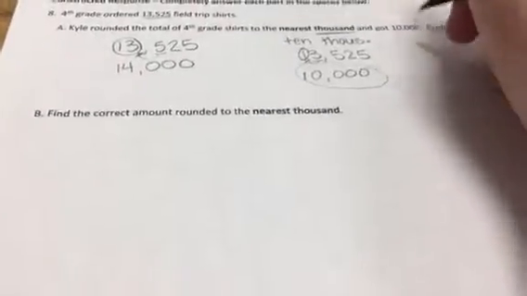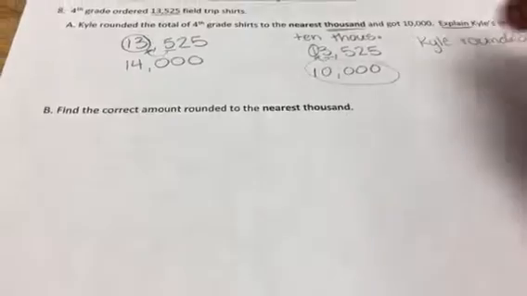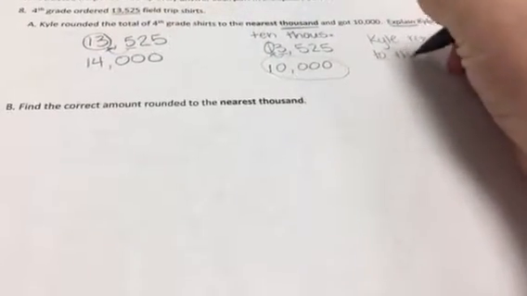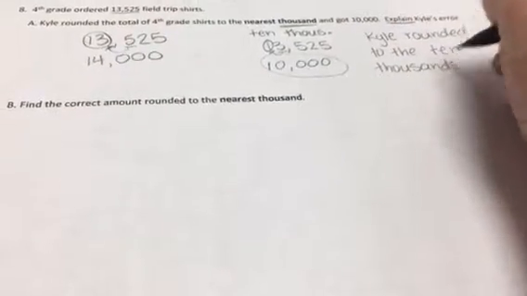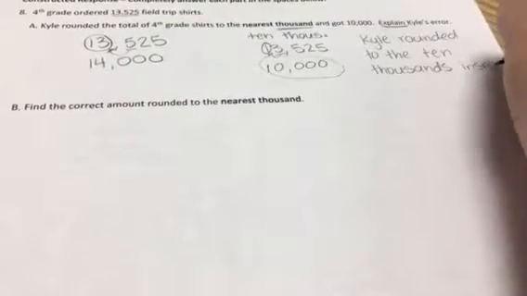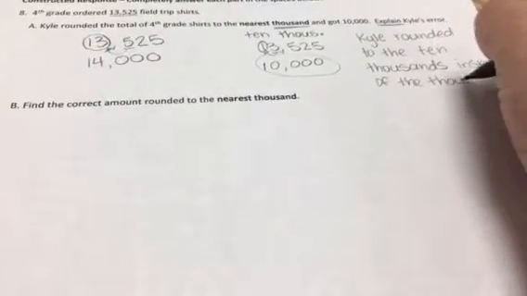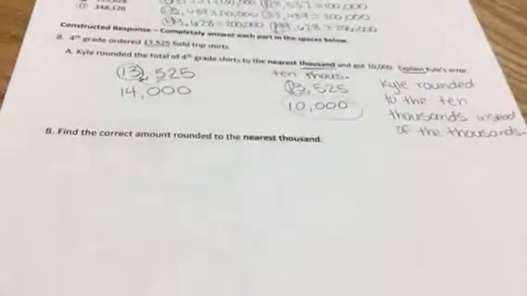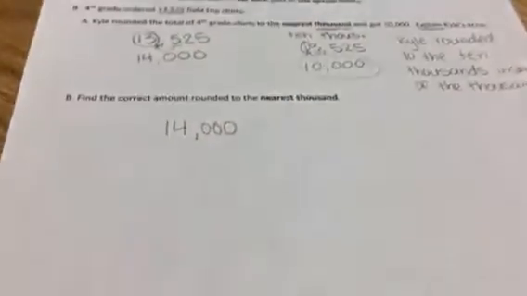So I would say Kyle rounded to the 10,000s instead of the thousands. But do you see how I had to work this out to figure that out? Now, we do want to find the correct answer, which we already did. So, the correct answer rounded to the nearest 1,000 would be 14,000. Alright guys, get to work.